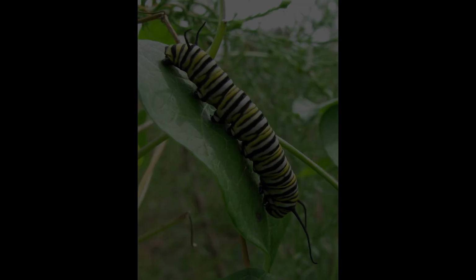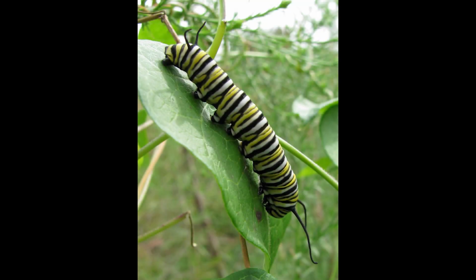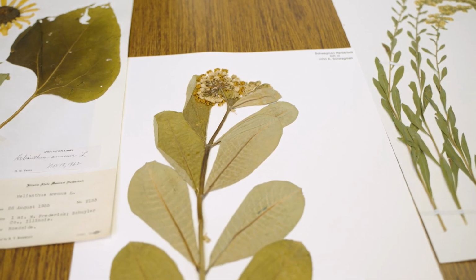So when the egg hatches and the caterpillar comes out, the caterpillar has food right at its fingertips. So it has all it needs to eat right there when it hatches. And it eats the leaves of the milkweed because the milkweed is a special plant in that it's poisonous.